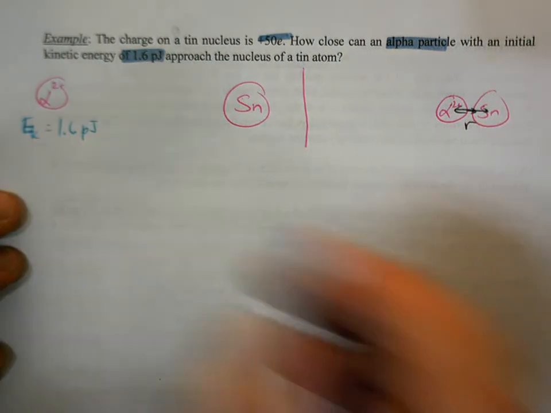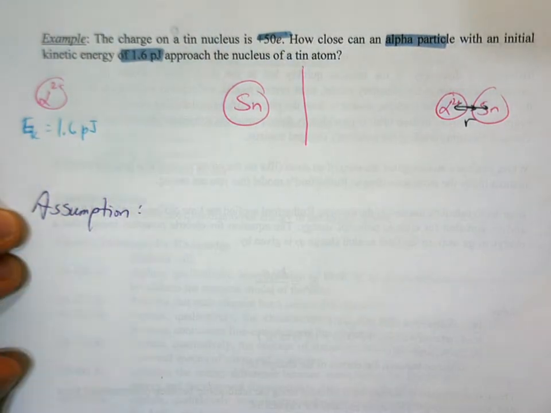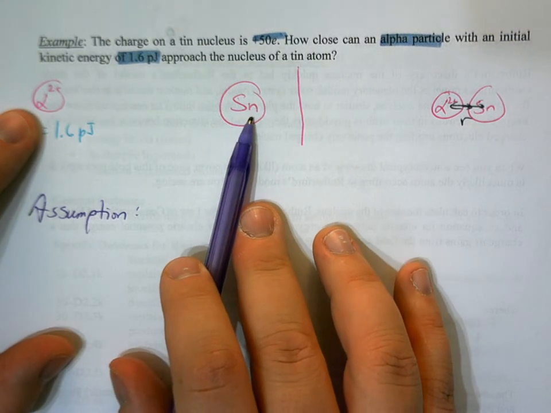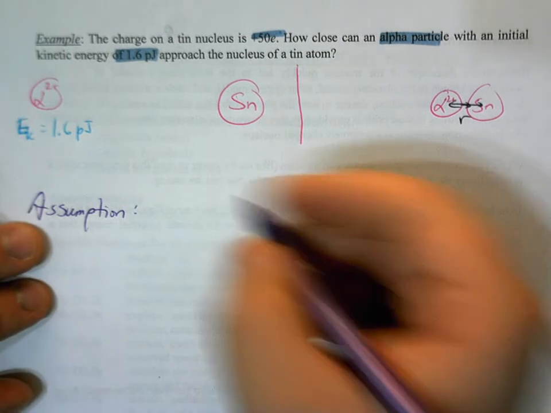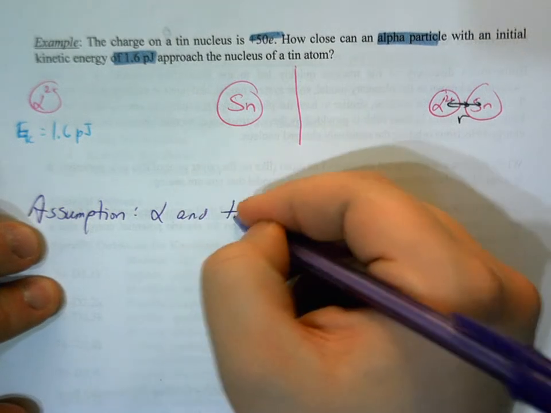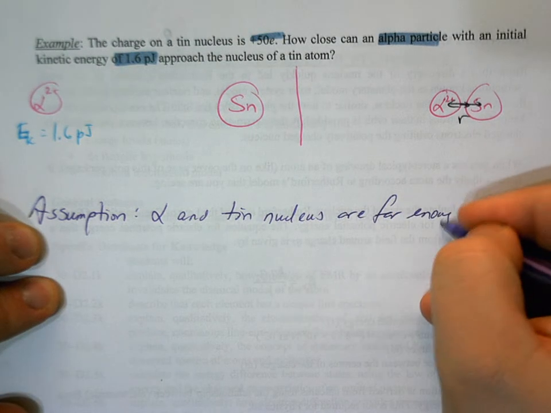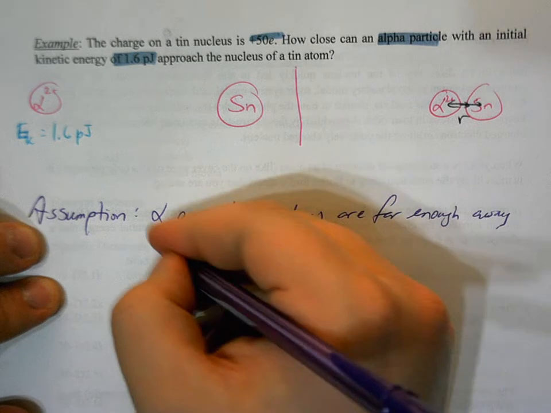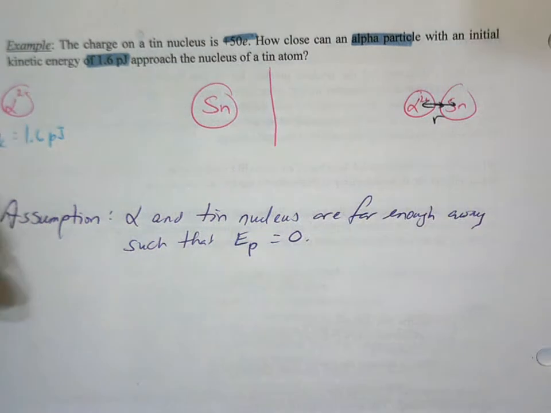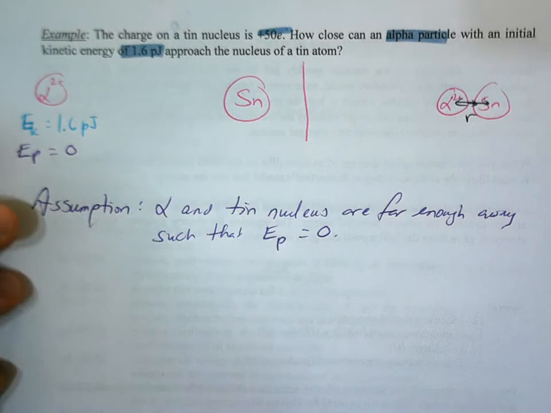Now, we're going to make an assumption. To begin with, we assume that the alpha particle and the tin nucleus are far enough away that the potential energy between them is zero, so E_P equals zero at this point.